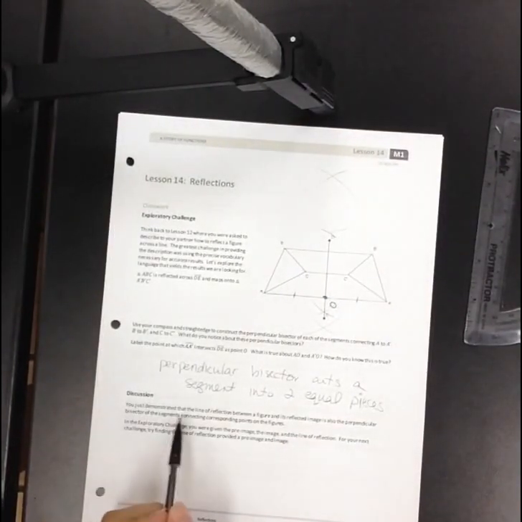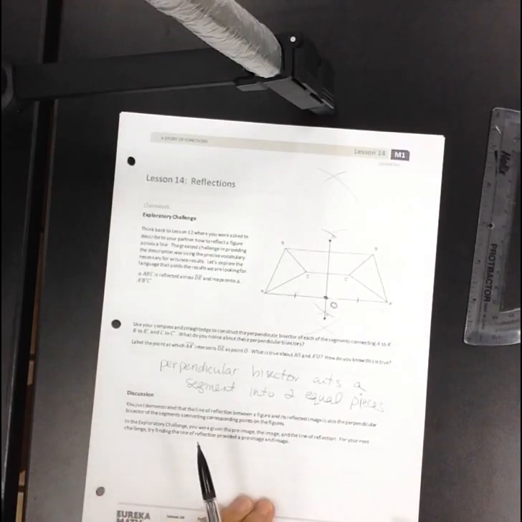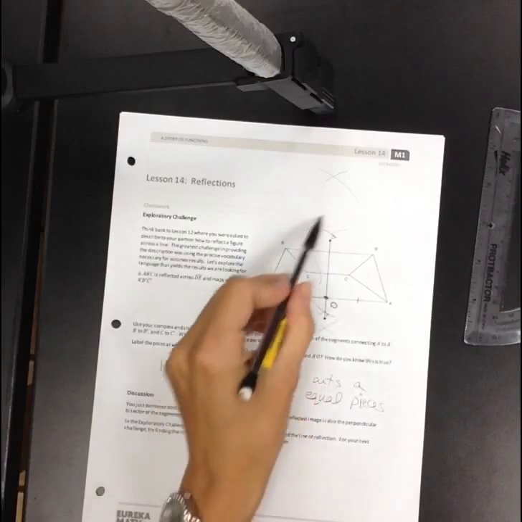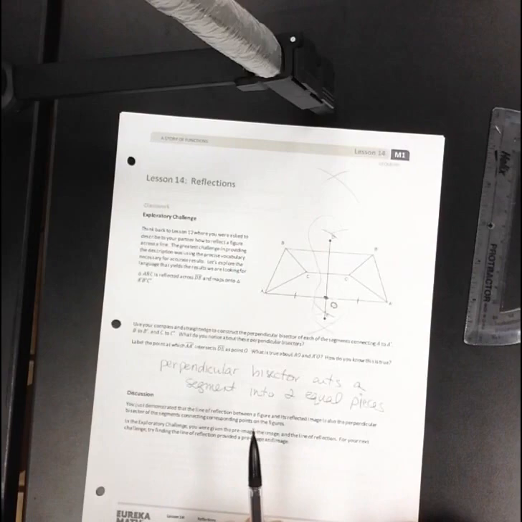Alright, so you just demonstrated that the line of reflection between a figure and its reflected image is also the perpendicular bisector of the segments connecting corresponding points on the figures. In the exploratory challenge, you were given the pre-image, the image, and the line of reflection. For your next challenge, try finding the line of reflection provided the pre-image and image. Okay, so we need to draw that, but you guys should do awesome at it.